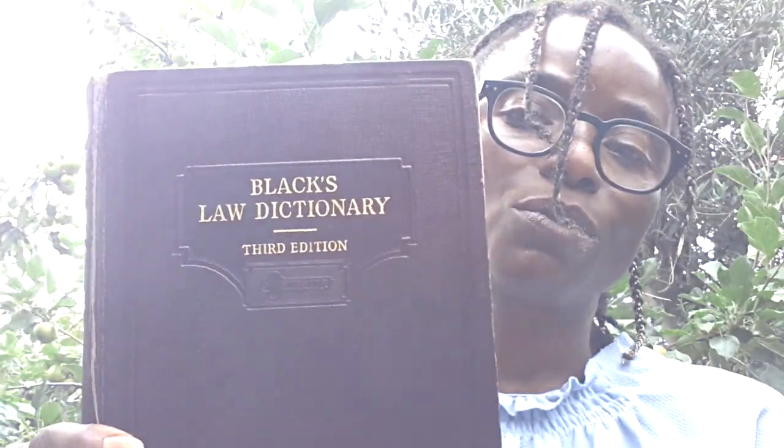Okay, and then the last one I wanted to look at was the Black's Law Dictionary, 3rd edition. And then I wanted to look at the term free white persons, just to give an example of, if you're going to use colour to determine somebody's status, then at least use it abstractly, in the abstract. So that's just common sense.